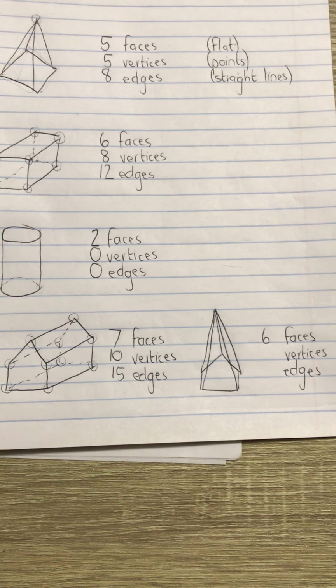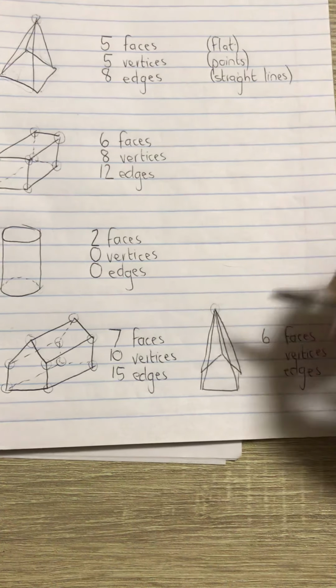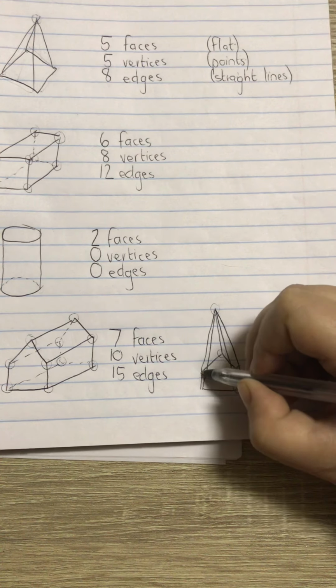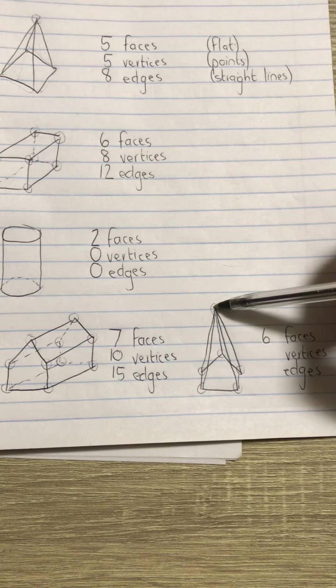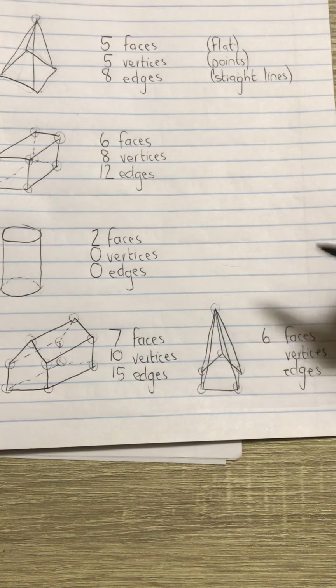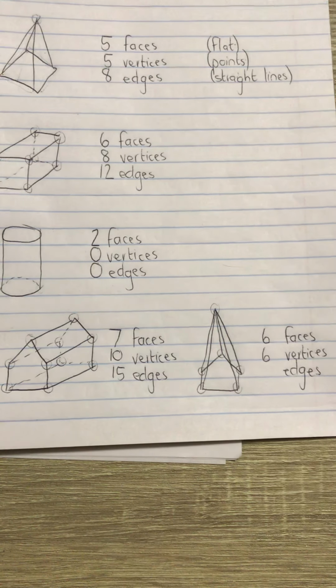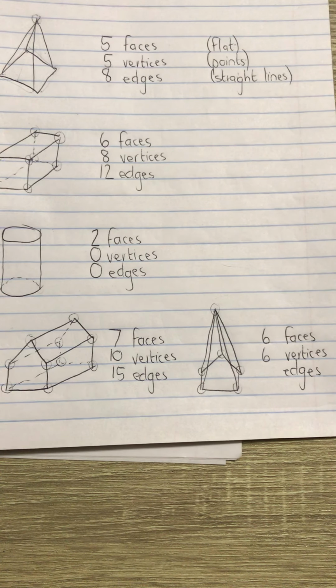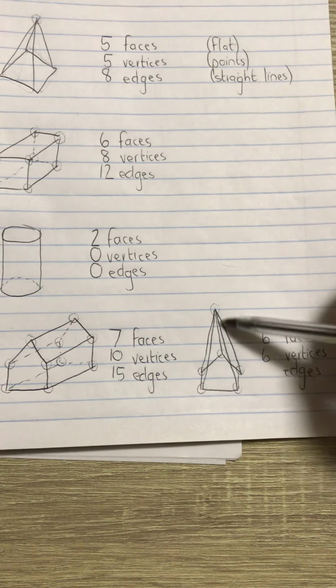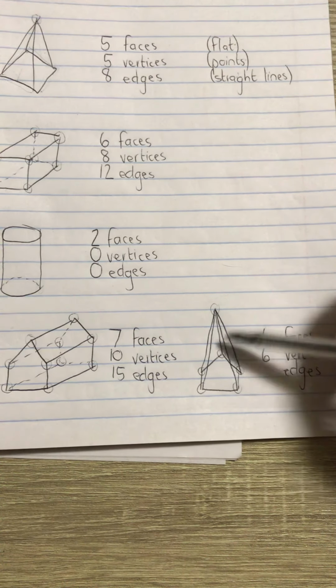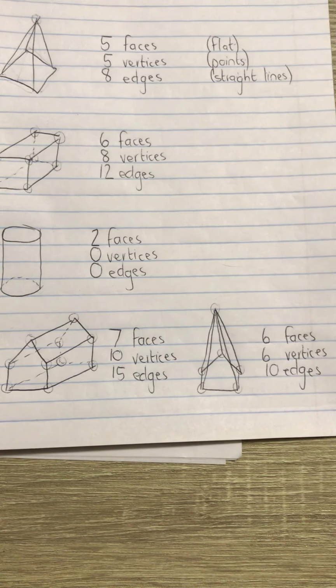Then the vertices, where the lines connect, we make our light circles. Those are all of the parts where more than one line connects. Now we count them, 1, 2, 3, 4, 5, 6. How many vertices does a pentagonal pyramid have? 6. And then the last one, edges, all of my straight lines, 1, 2, 3, 4, 5, 6, 7, 8, 9, 10. How many edges does a pentagonal pyramid have? 10.